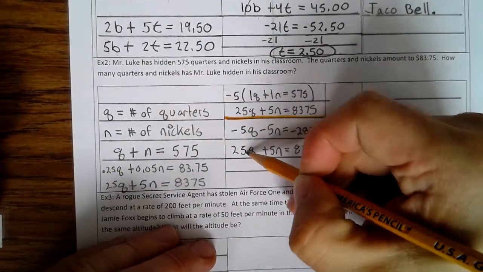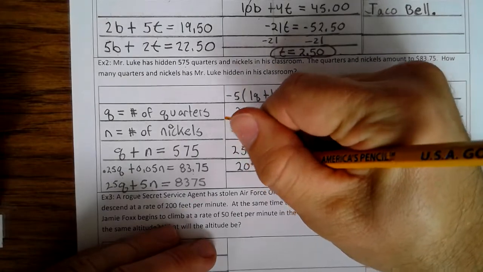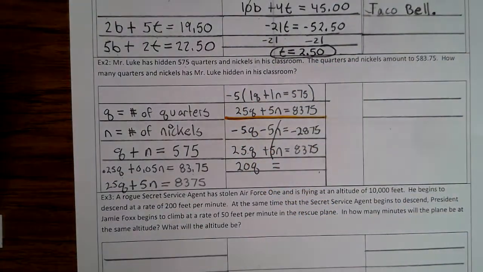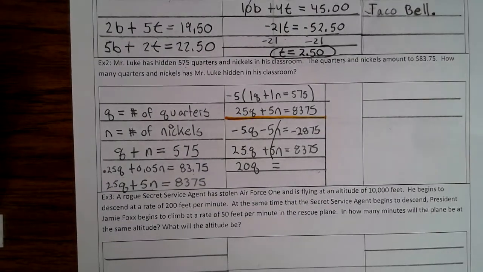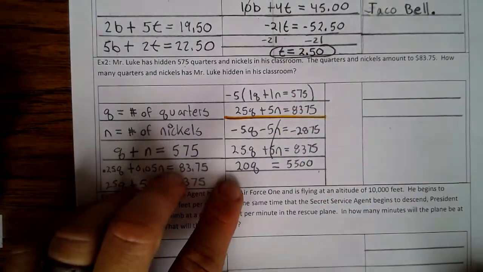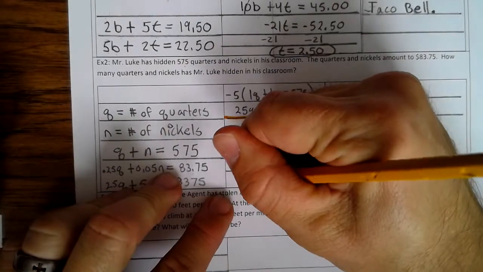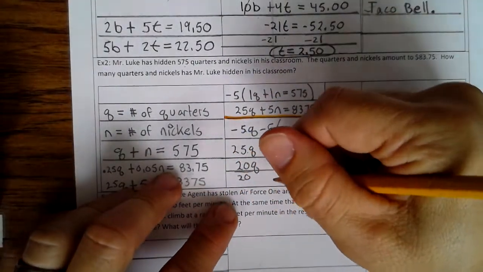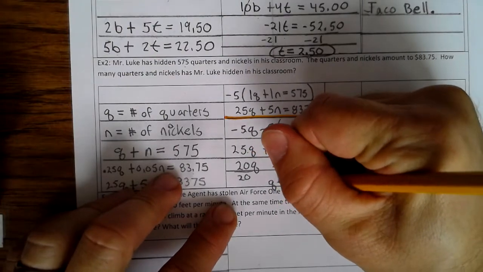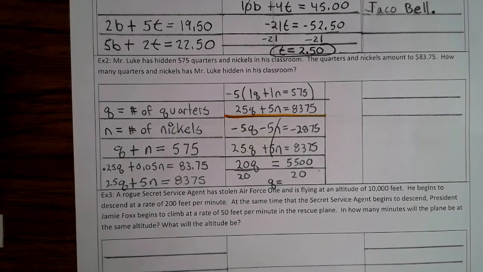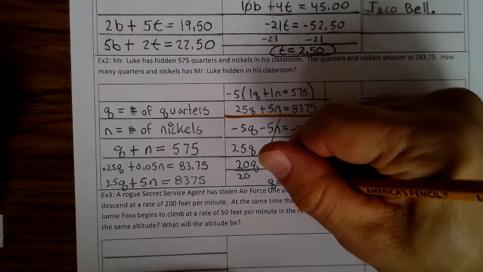So now -5Q plus 25Q is 20Q. Those cancel, equals -2875 plus 8375 is 5,500. We're going to divide both sides by 20. So Q, I'm going to have to write small. Q equals 5,500 divided by 20 is 275.